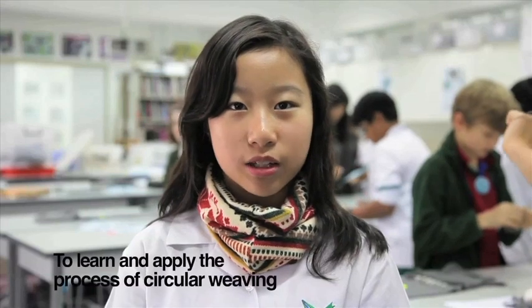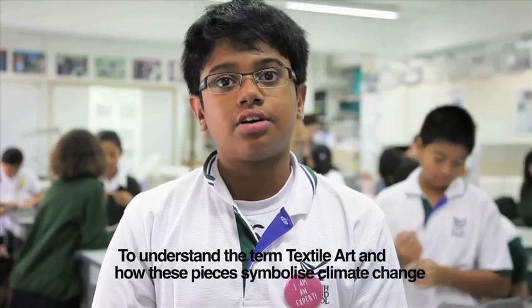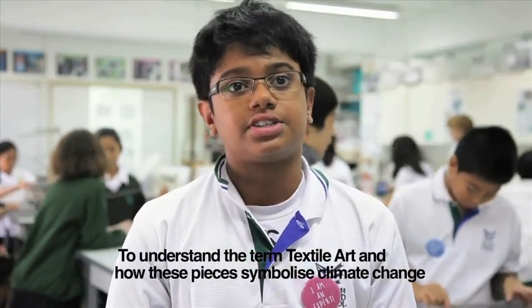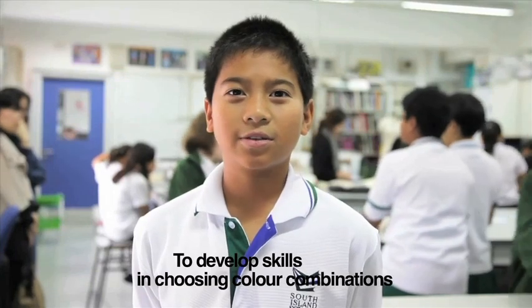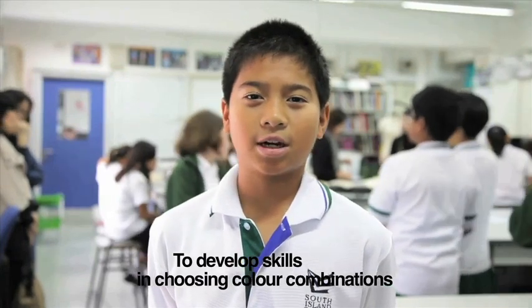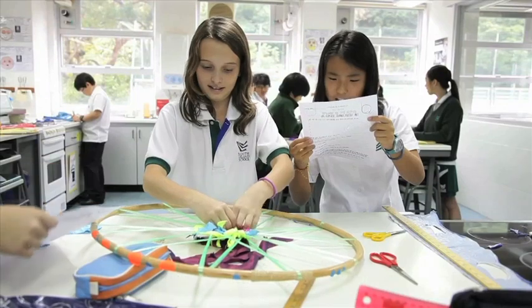To learn and apply the process of circular weaving using recycled and reclaimed materials. To understand the term textile art and how these pieces symbolize climate change. To develop skills in choosing color combinations.